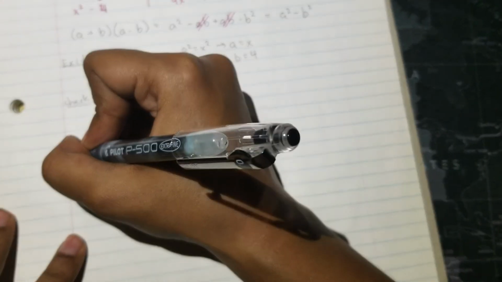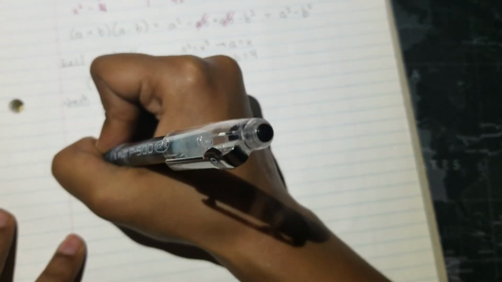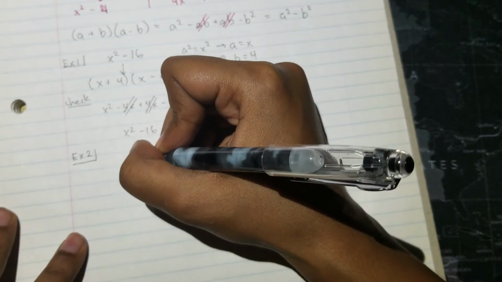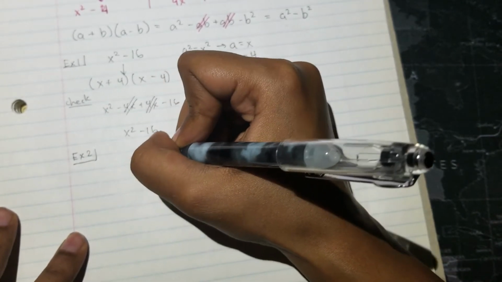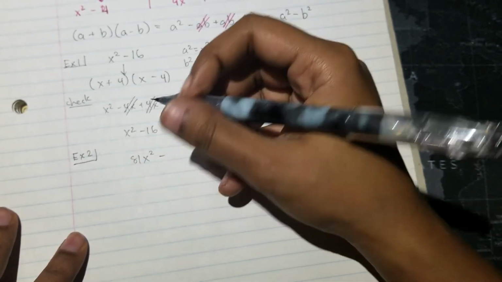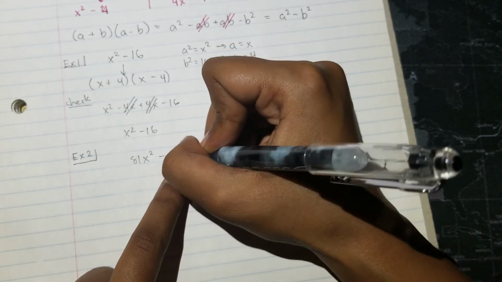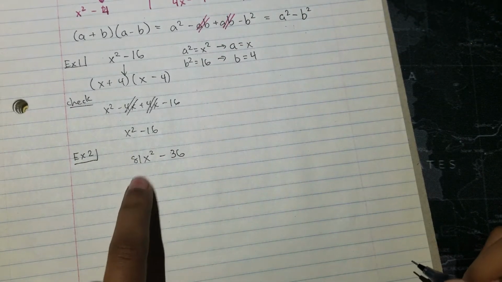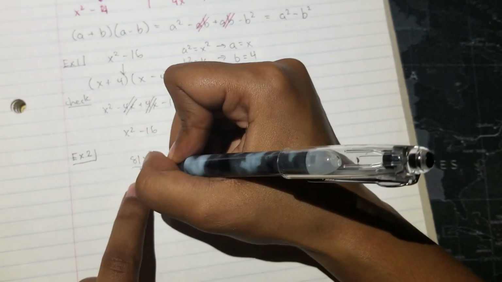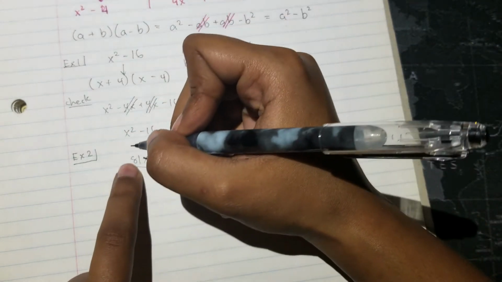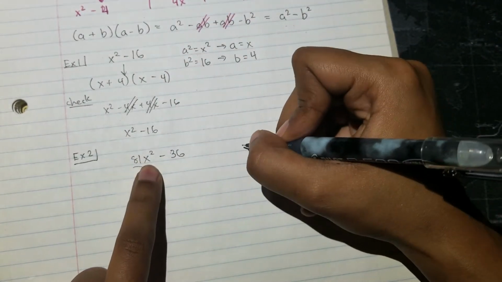So let's do one more simple example. Let's say we had 81x squared minus 36. Well, 81 is a perfect square, and x squared is a perfect square.